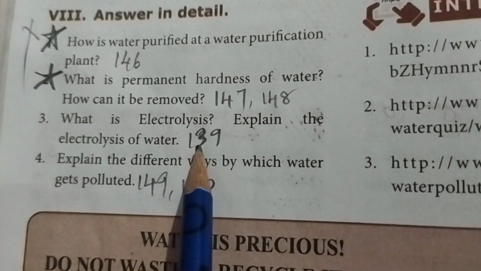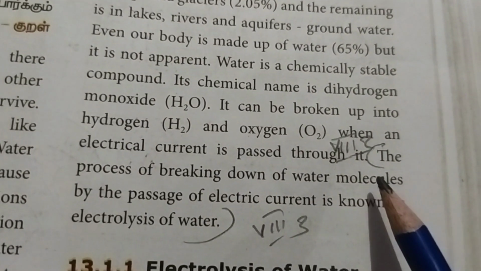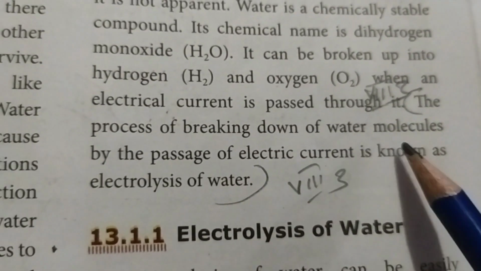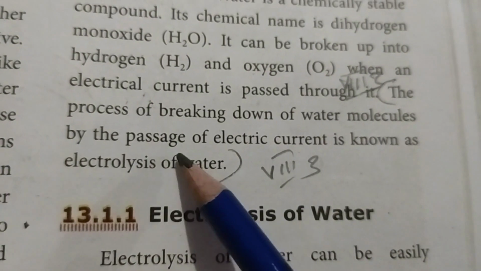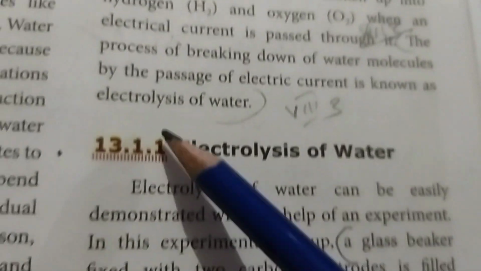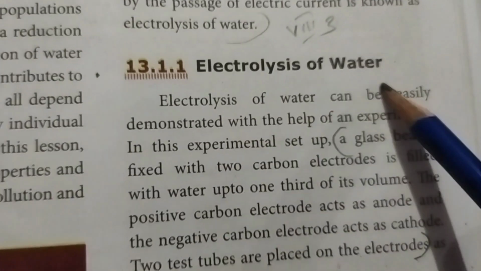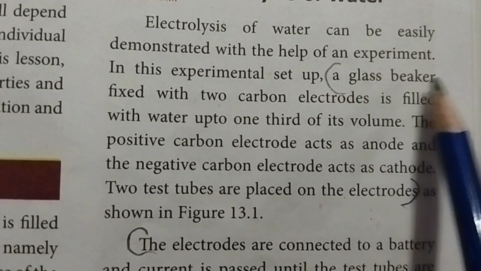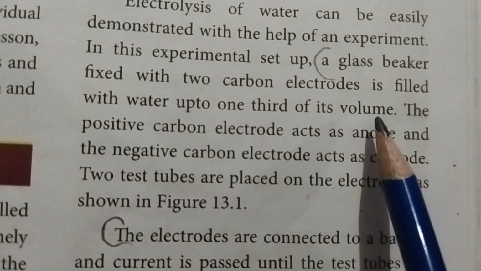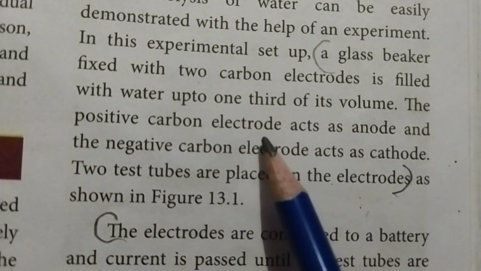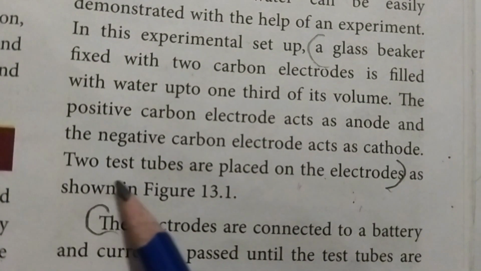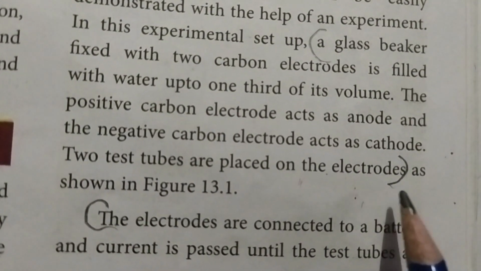Take page number 139. Composition the paragraph last: the process of breaking down of water molecules by the passage of electric current is known as electrolysis of water. இது வரைக்கும் எழுதிட்டு ஃபர்ஸ்ட் பாயிண்ட் போட்டு electrolysis of water அப்படின்னு ஹெட்டிங் போட்டுட்டு தேர்ட் லைனில் glass beaker fixed with 2 carbon electrodes is filled with water up to 1/3 of its volume. The positive carbon electrode acts as an anode and the negative carbon electrode acts as a cathode. 2 test tubes are placed on the electrodes. இது வரைக்கும் முடிச்சுக்கோங்க.